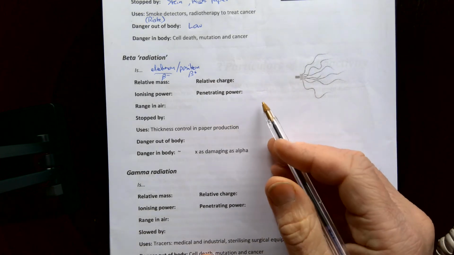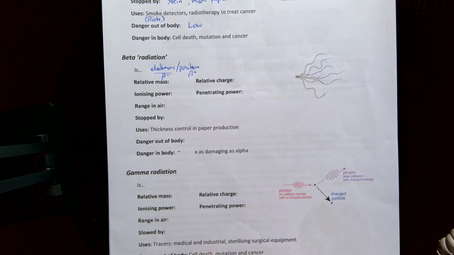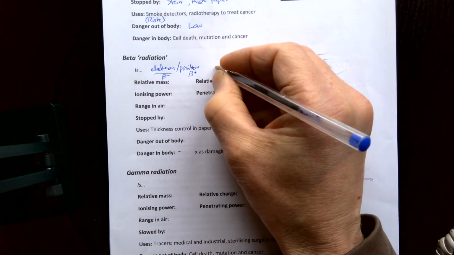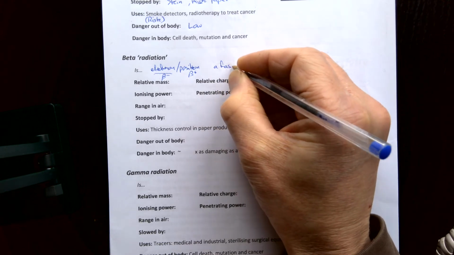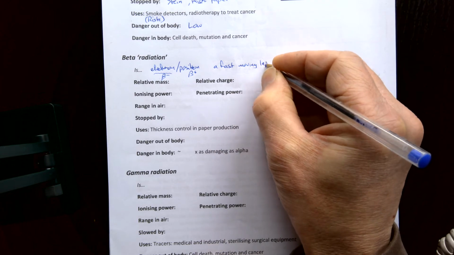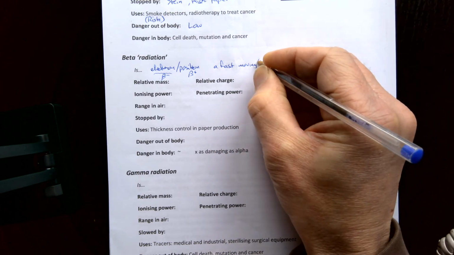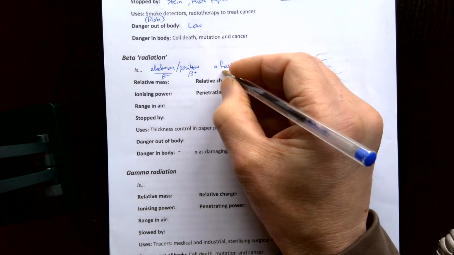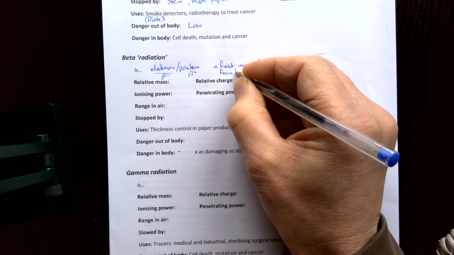It is an electron. It's much faster than alpha particles. But basically, it is a fast moving lepton. I'll put lepton in brackets just to link it into the last topic. But yeah, it's one of them. Fast moving electron from the nucleus.